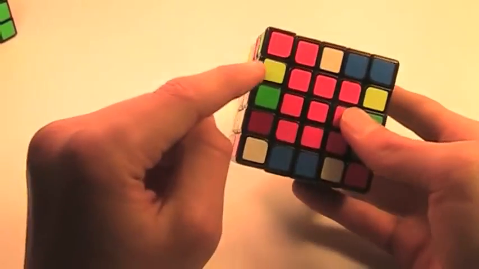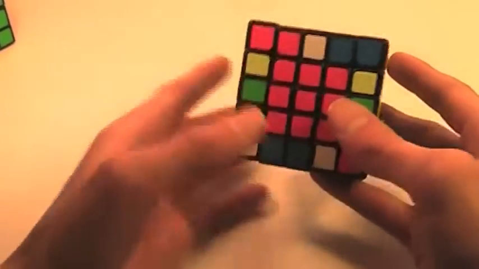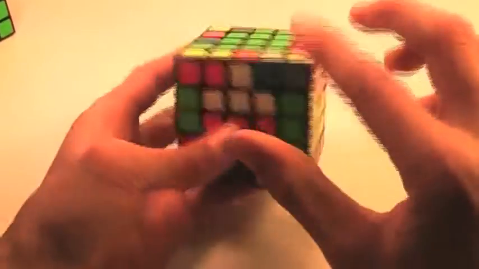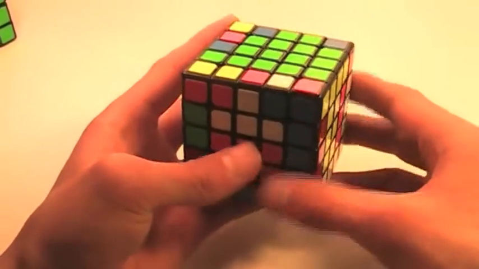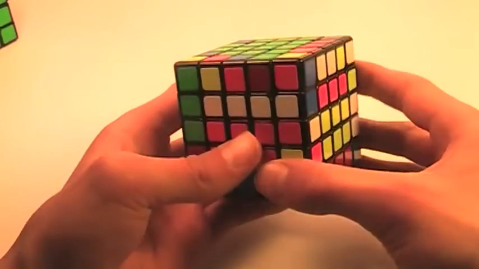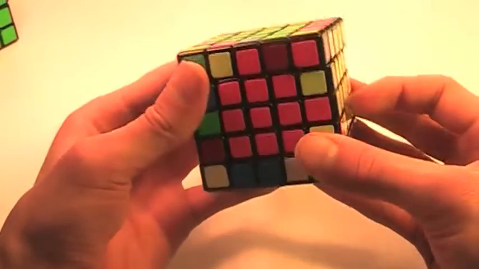So as you can see here, this edge is where it needs to go. So I'm going to go ahead and slice it over. Move it up into this top layer here. Move an unsolved edge back in its position. Move the unsolved edge down and solve our centers.